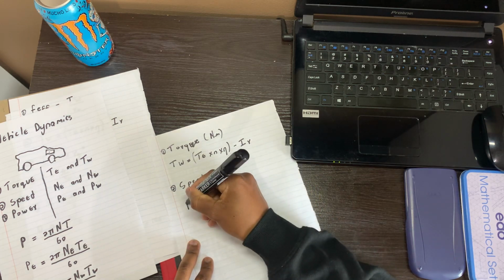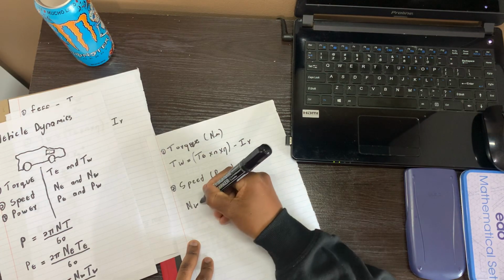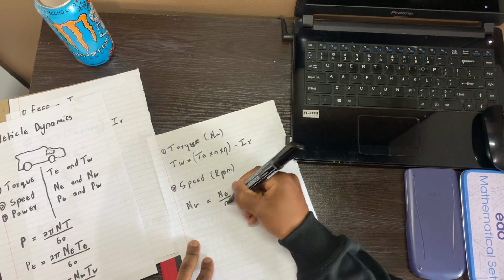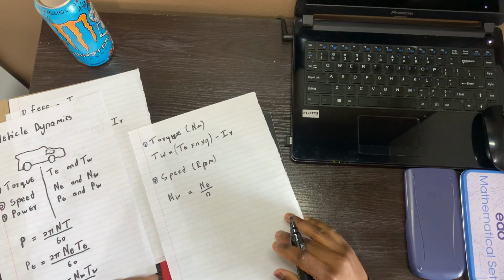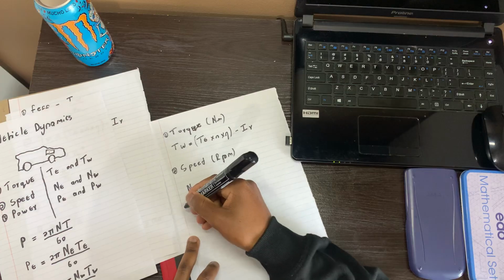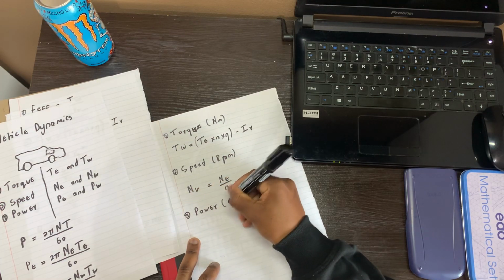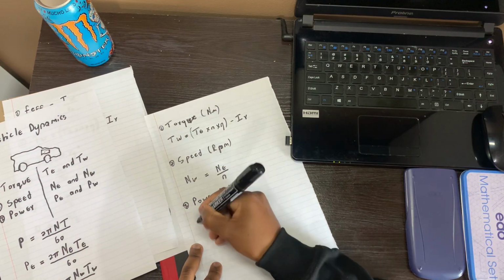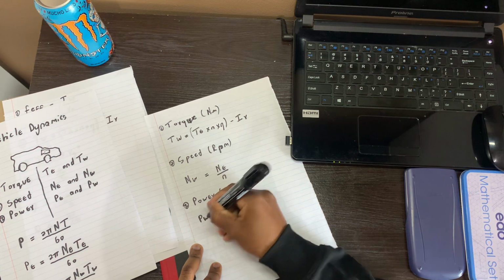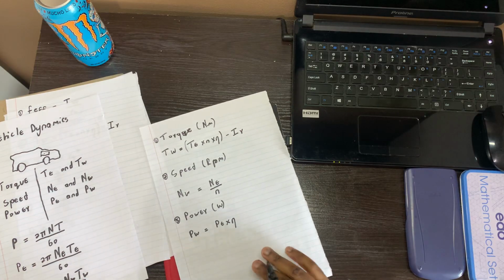From the speed of the engine to the speed of the wheel, the speed of the wheel is equal to the speed of the engine over the ratio, right? And then number three, the power, which is in watts. From the power of the engine to the power of the wheel, the power of the wheel is equal to the power of the engine multiplied by the efficiency.